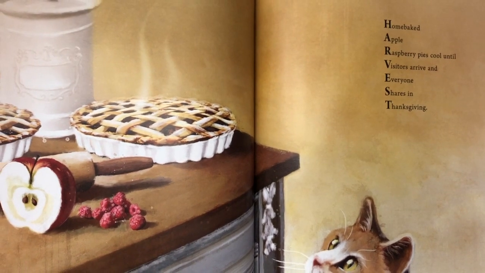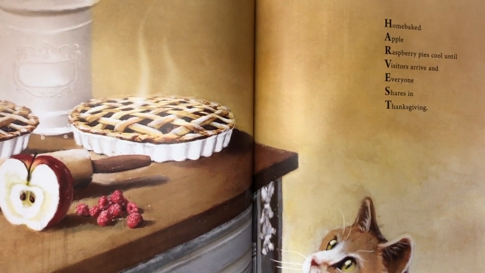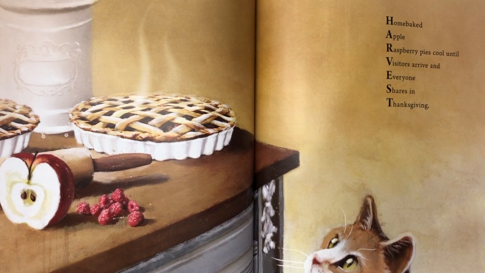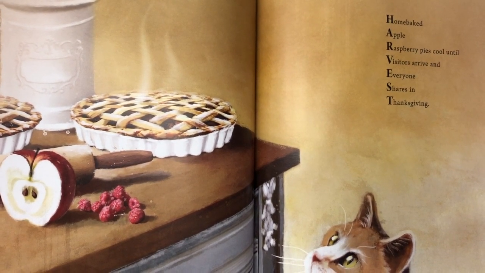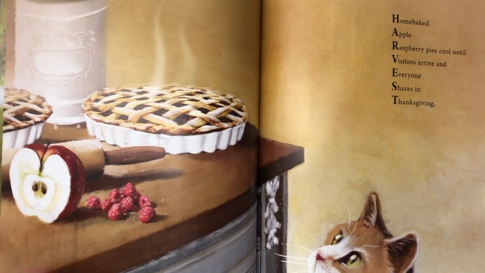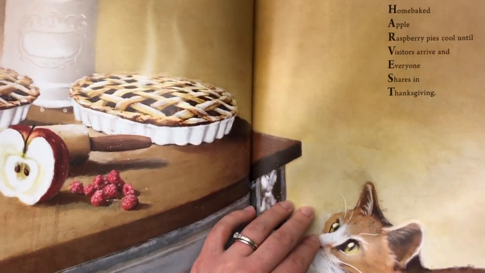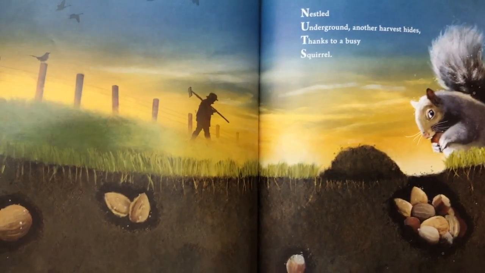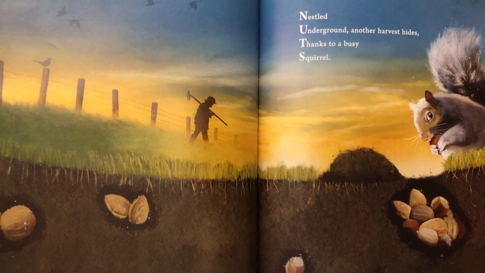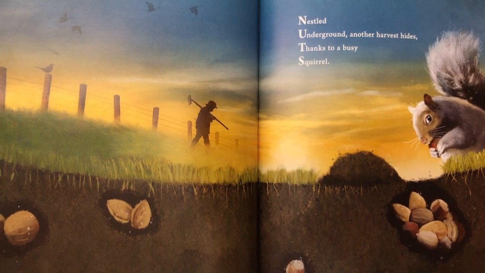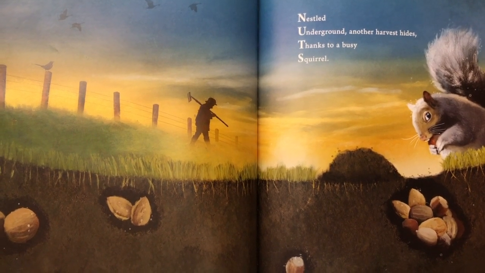Harvest. Home-baked apple raspberry pies cool until visitors arrive and everyone shares in Thanksgiving. I can just smell that. Nuts. Nestled underground, another harvest hides thanks to a busy squirrel.